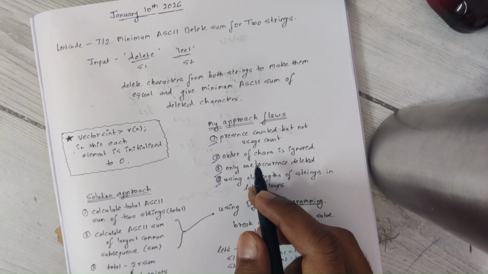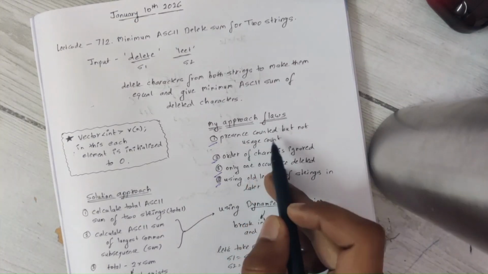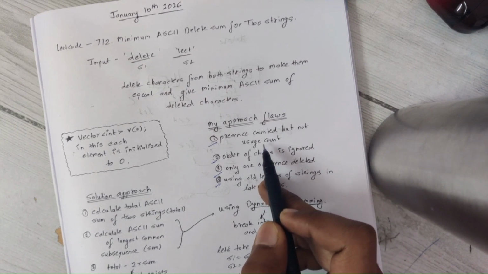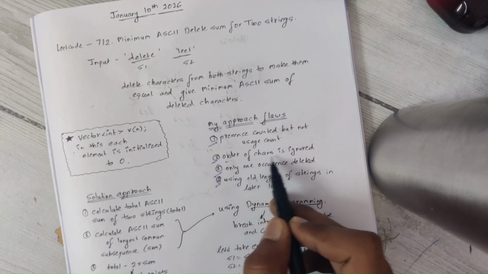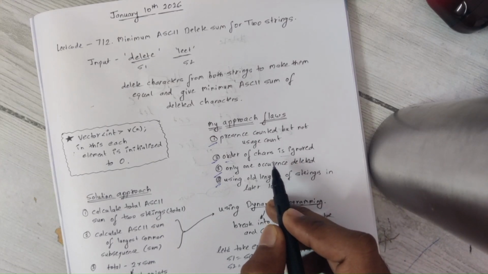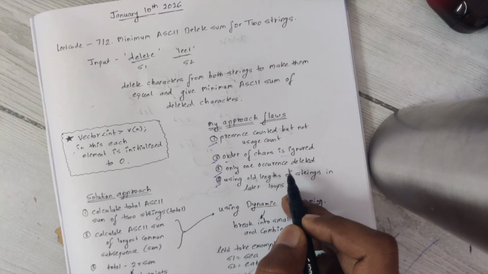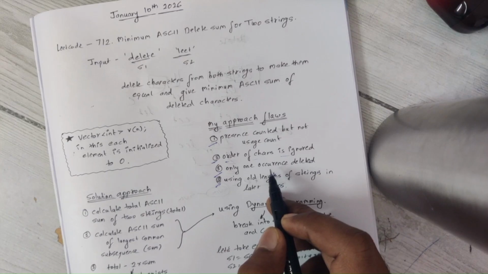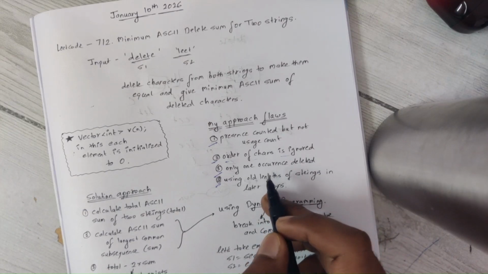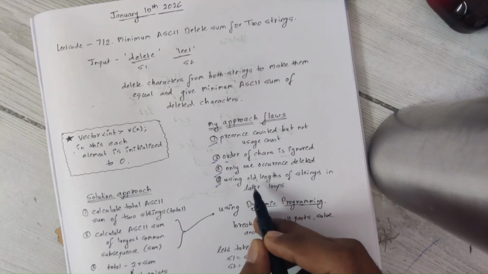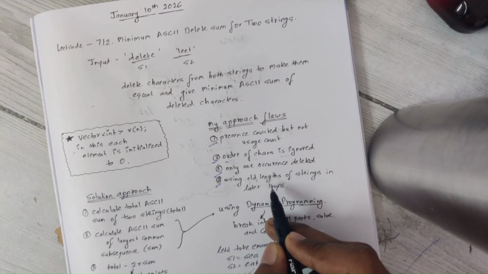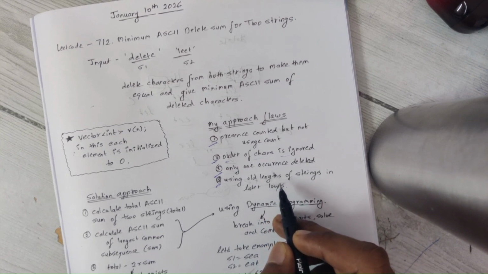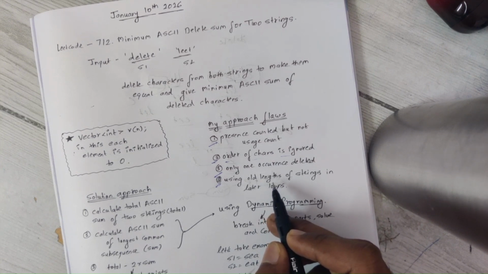Now let us understand what the flaws in my approach were. The first is presence counted but not usage count, which means I checked whether the character is present in the string or not, but I haven't counted how many times it is present. The second is order of characters is ignored, which means whatever the order of characters may be, the comparison was done alphabetically only. And the third is only one occurrence is deleted. That is, for making the longest common subsequence, we can delete multiple occurrences of a character, but I just deleted a single occurrence. And the last is old lengths were used. That is, while summing the ASCII values of deleted elements, I was using the old length of the string.